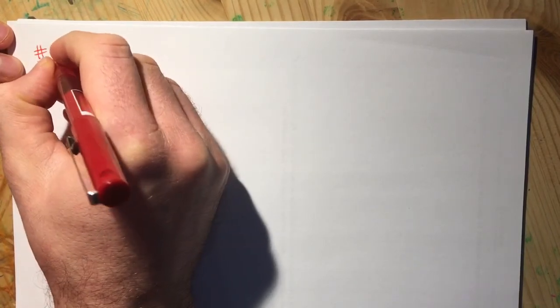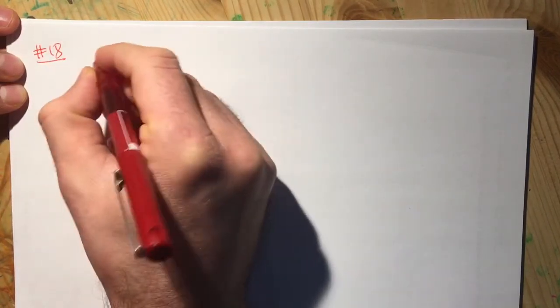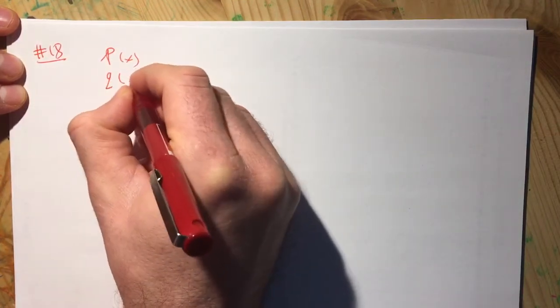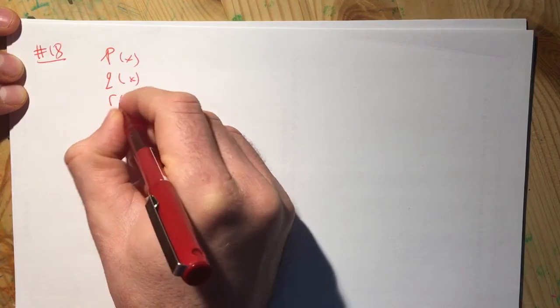Problem 18. So we have three polynomials, p of x, q of x, and r of x.